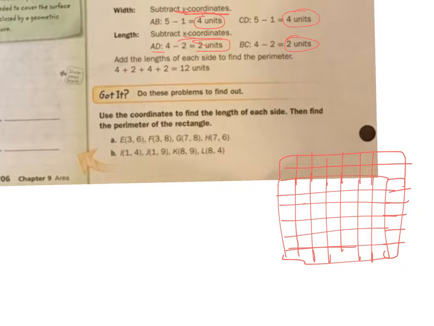Okay, so if I have a little grid here, and this is 1, 2, 3, 4, 5, 6, 7, 8. Now E is 3 and 6. So 3 all the way up to 6.